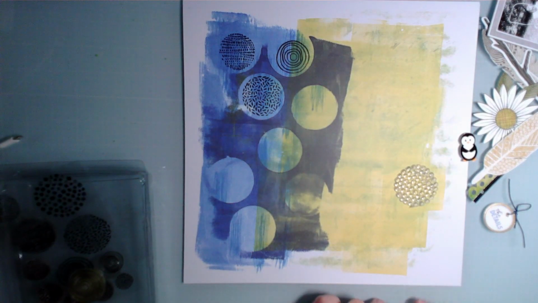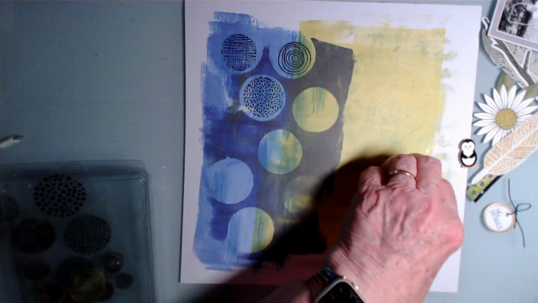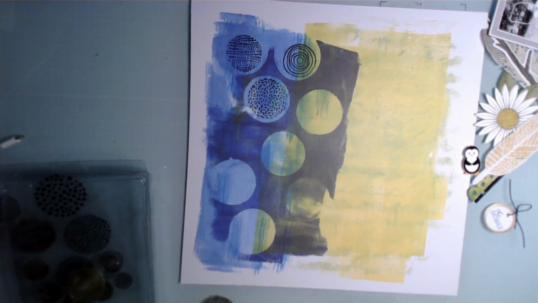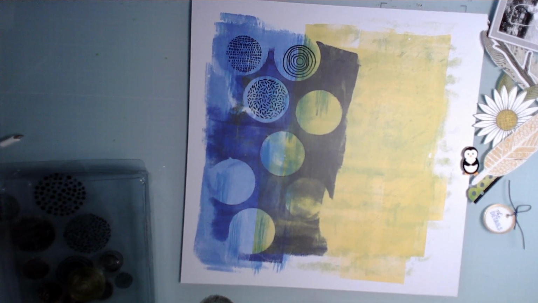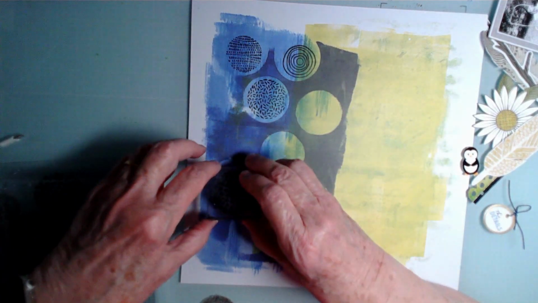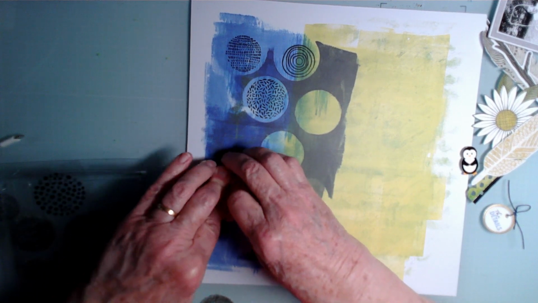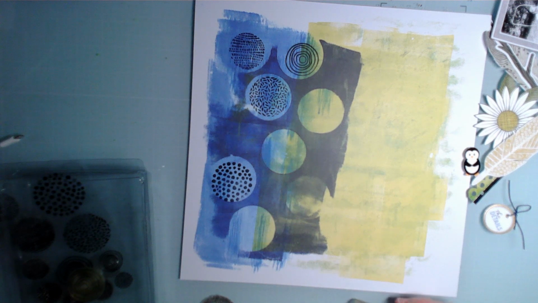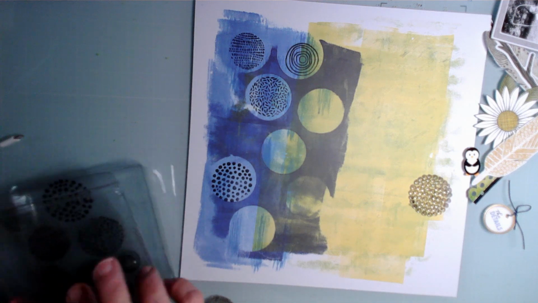And I am going to go ahead and use this one on one of these because I'm running out of the larger size. Let me do it here. And I also want it there, but I'm not sure where yet.